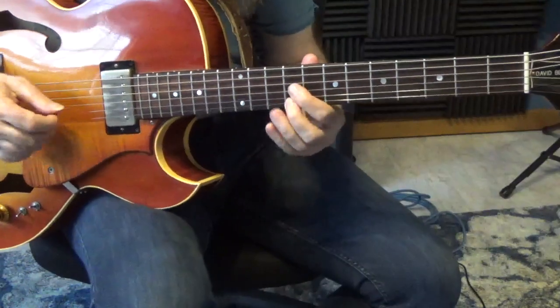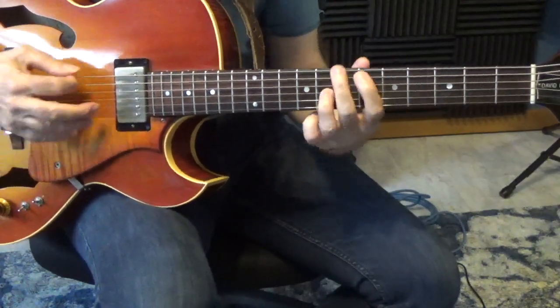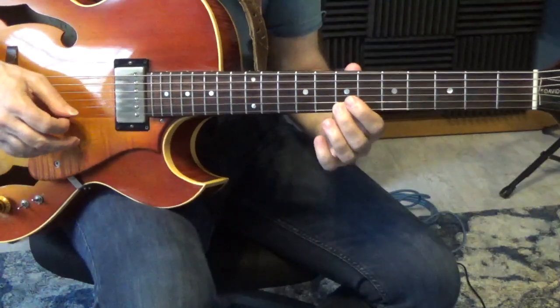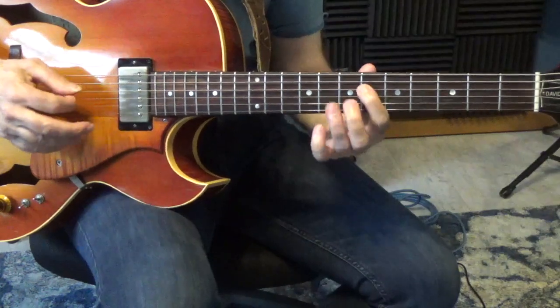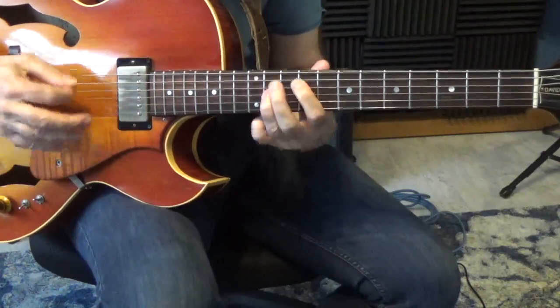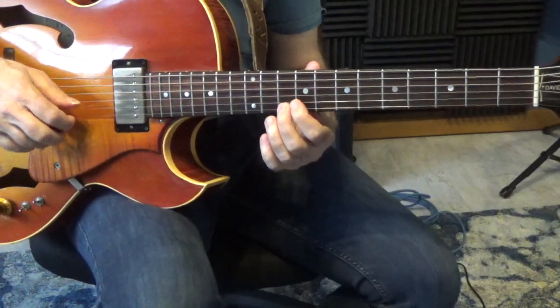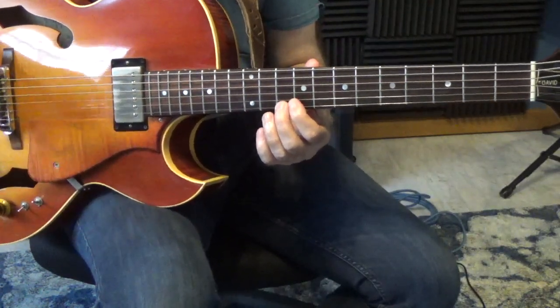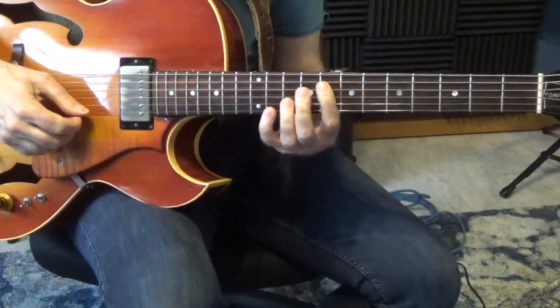Now I'm using A flat minor, and for the dominant 7, I'm moving up a minor third. So going from A flat minor to C flat or B minor, and then here's this E flat minor.